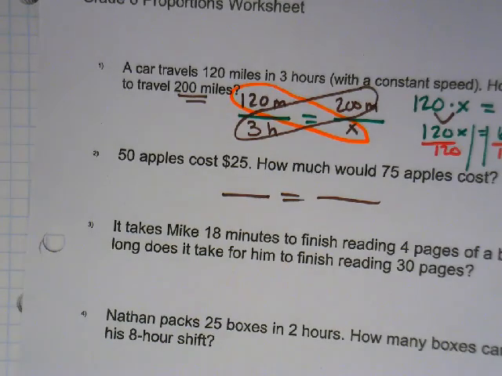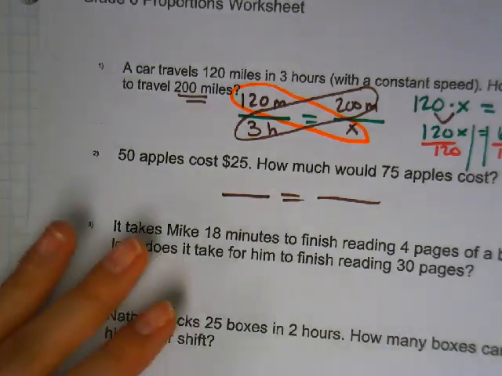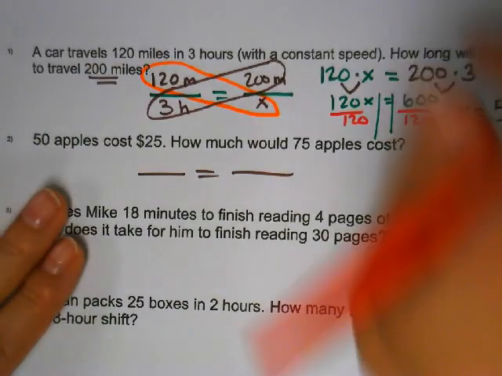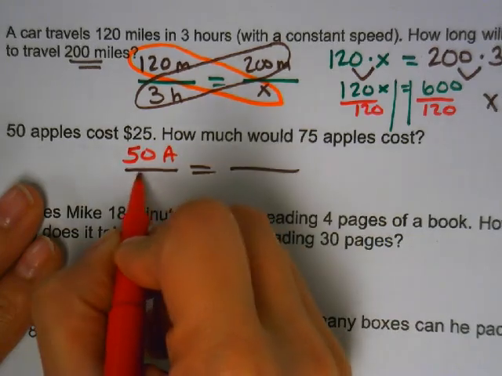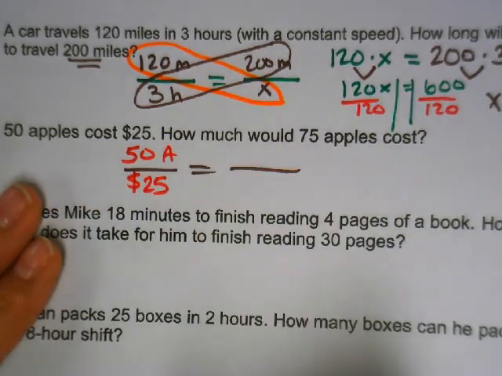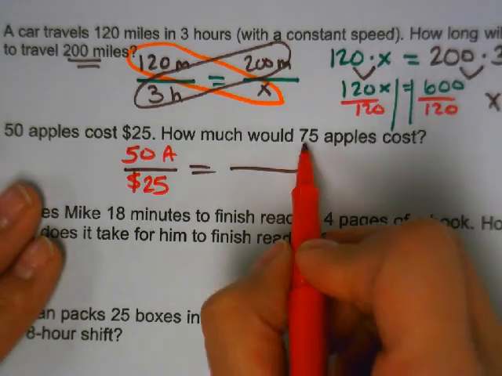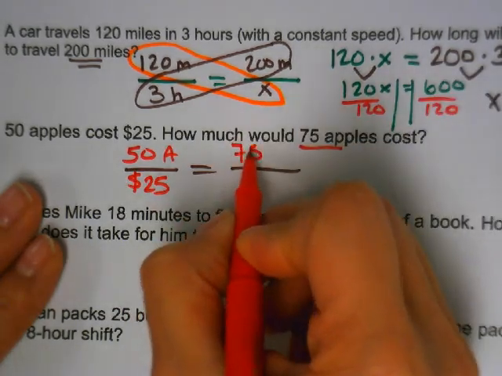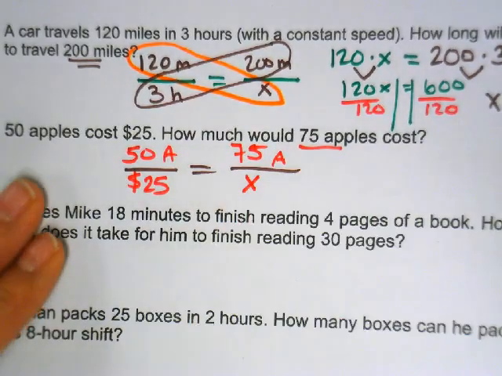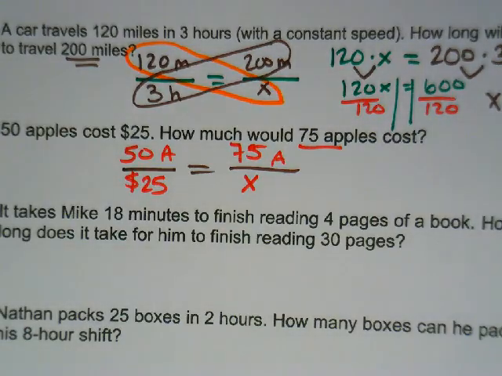Okay, what's our first fraction? What is the first fraction you guys wrote down? 50 over 25. 50 what? Apples. Apples over 25. Where does the 75 go? On the top or the bottom? All right. Circle, circle, circle.